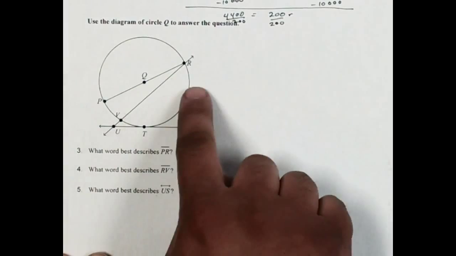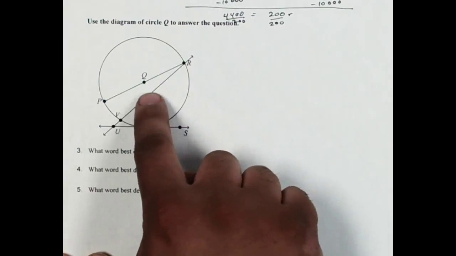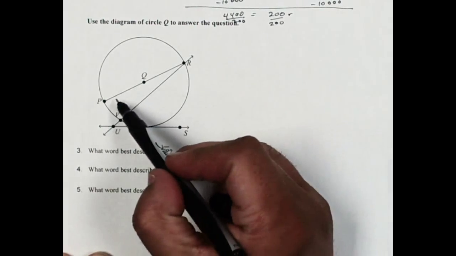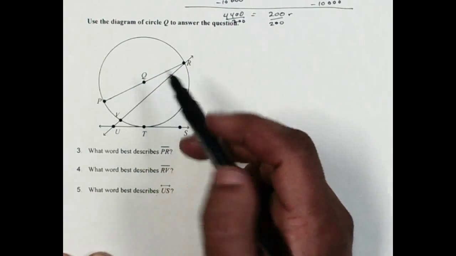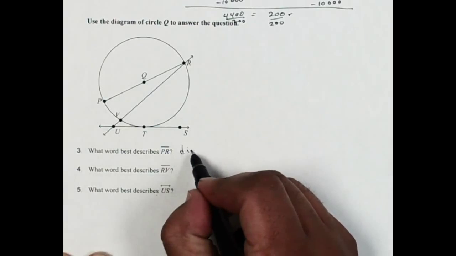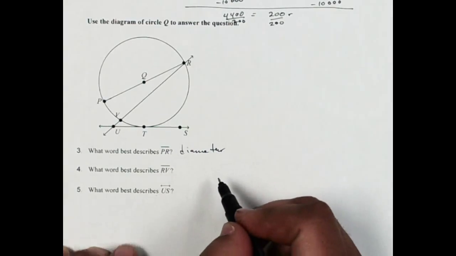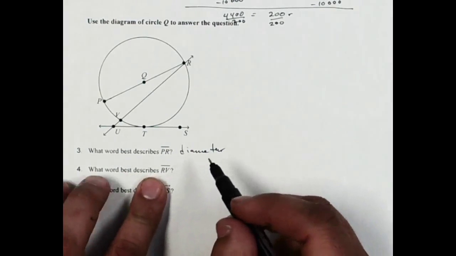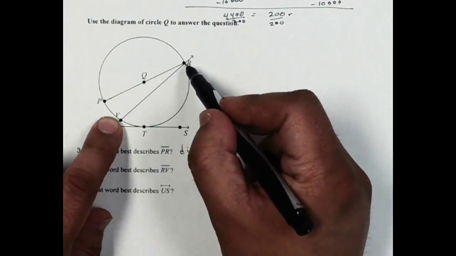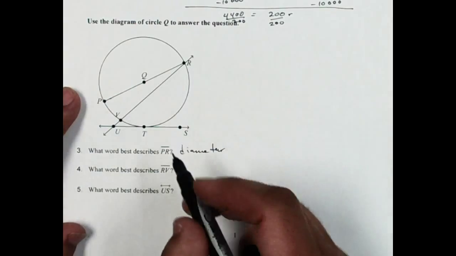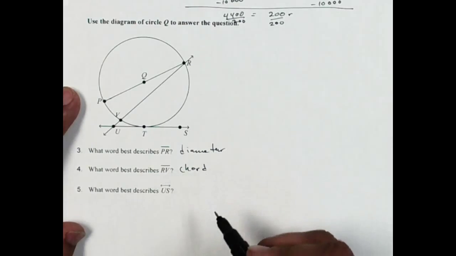Alright, now for this next section, we're all using this diagram, a circle Q, to answer these questions here. The first one says, what word best describes segment PR? If I look at segment PR, that goes through the center of the circle, so that means it is a diameter. Okay, what word best describes segment RV? RV goes from one end of the circle to the other end. Since it does not go through the center, that means it's a chord.